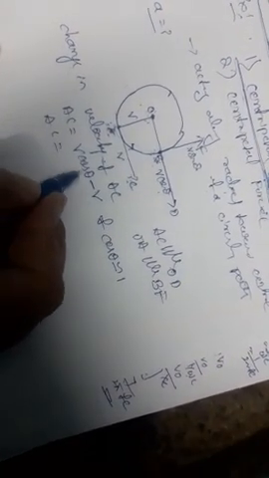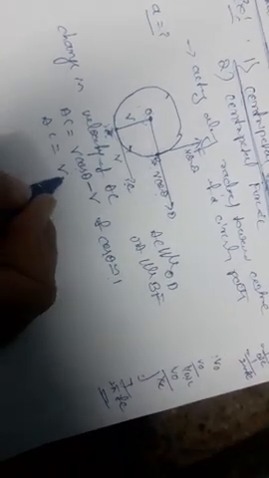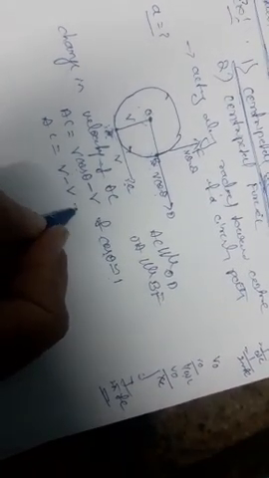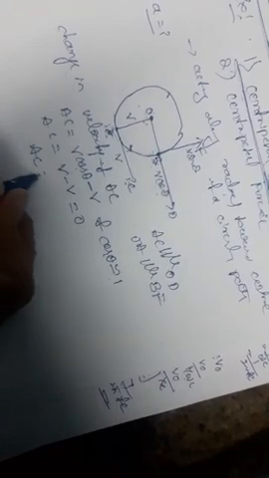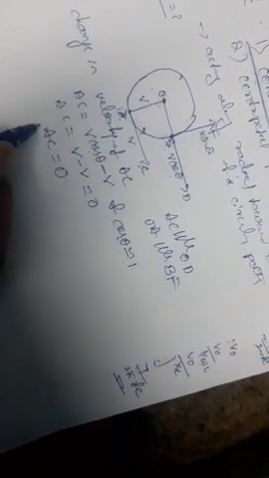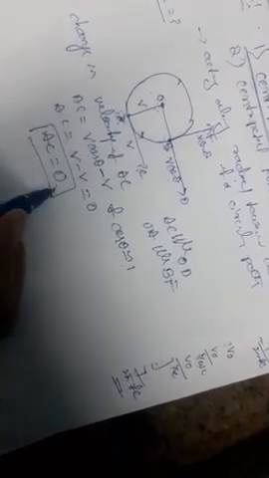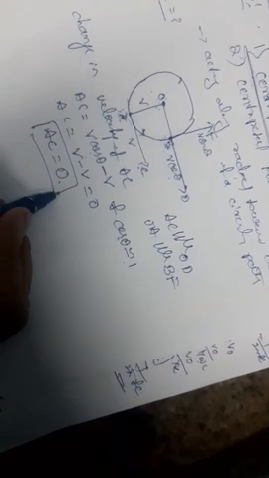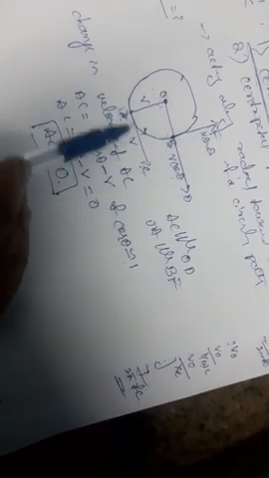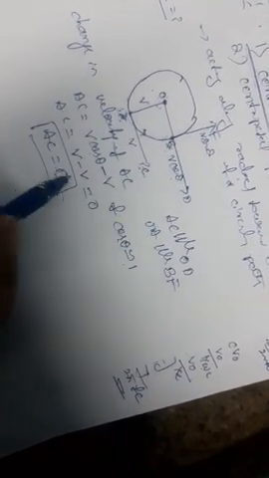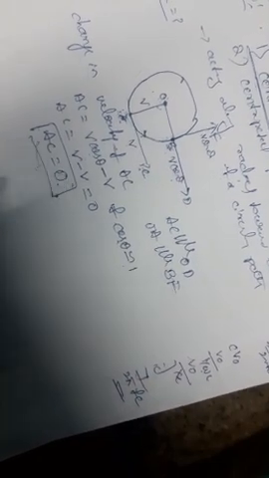That means V minus V, which is 0. So the change in velocity along the AC line is 0, meaning there is no change along the AC line.